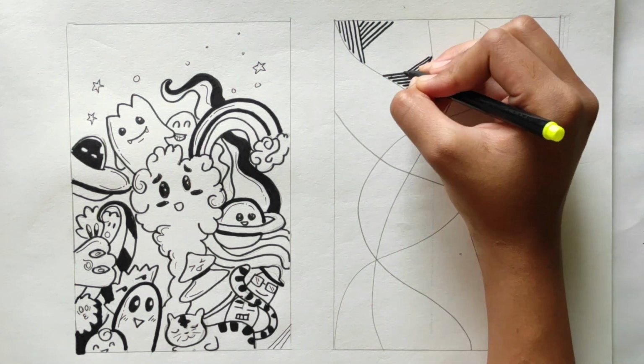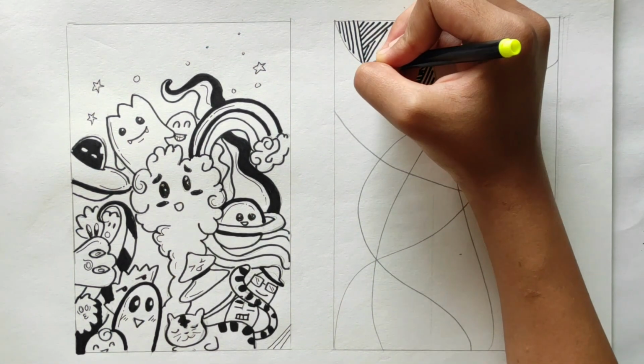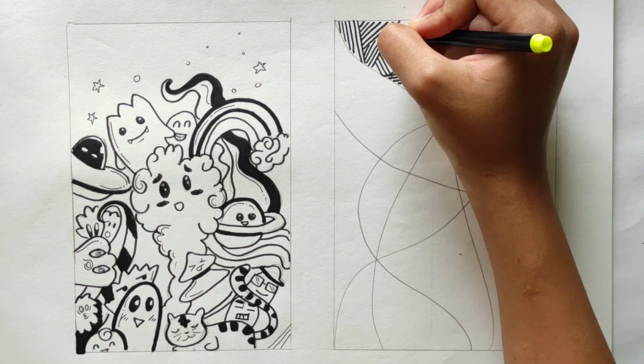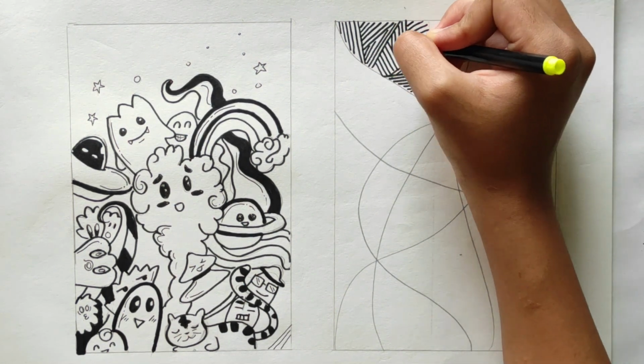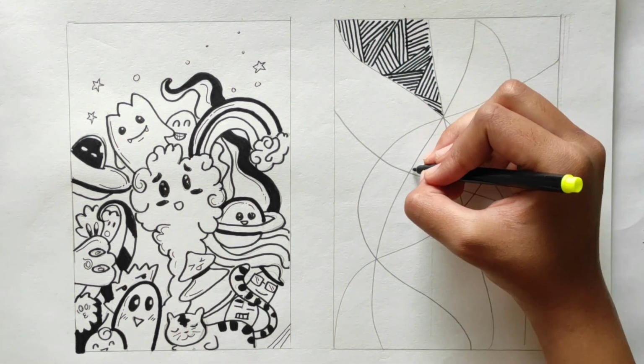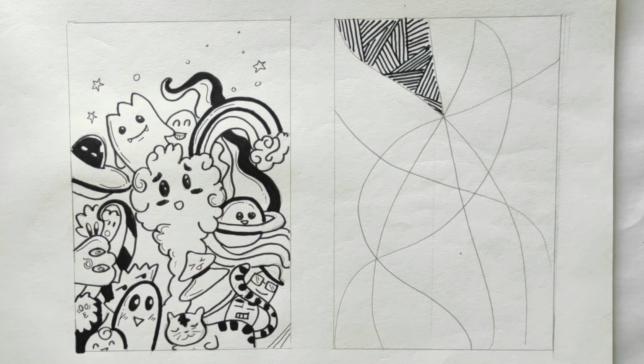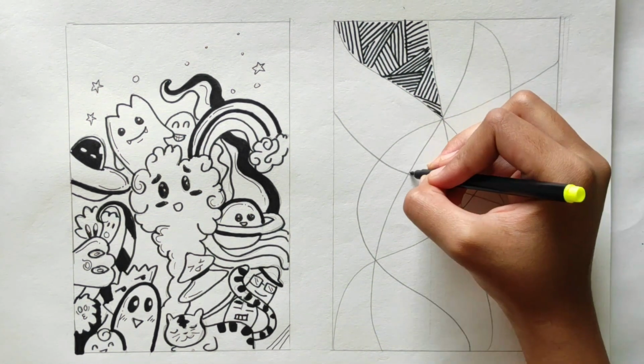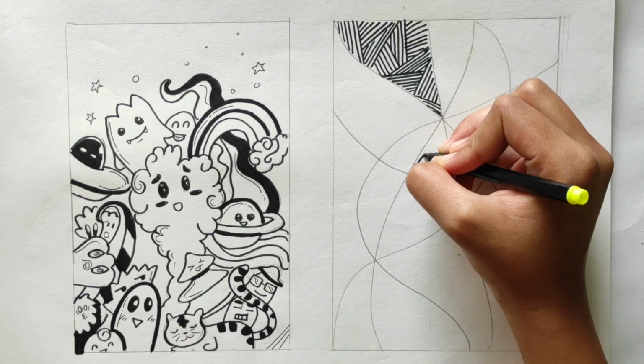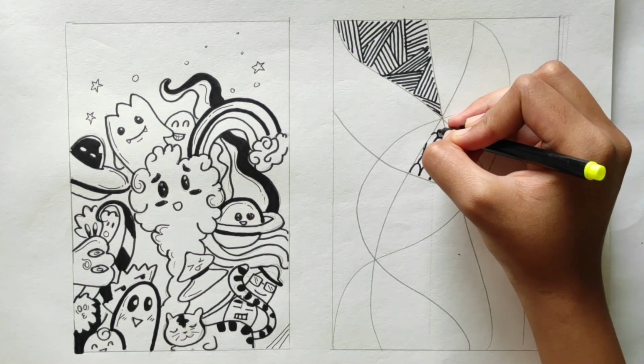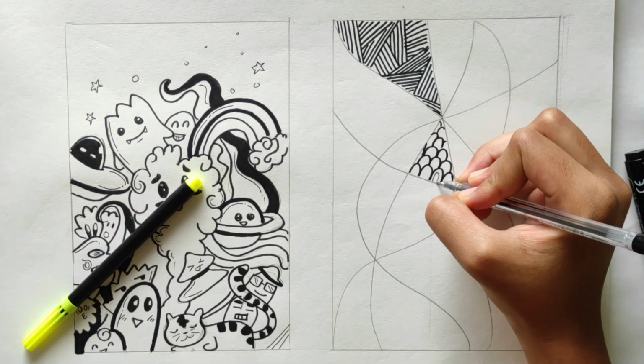with some different patterns, different designs, whatever you want, but make sure that the designs end at the border, otherwise it will ruin your drawing, that is, ruin your zentangle. So make sure to draw the patterns inside the shape, that is, inside the random shape we constructed. So now let's complete it with different patterns I like.